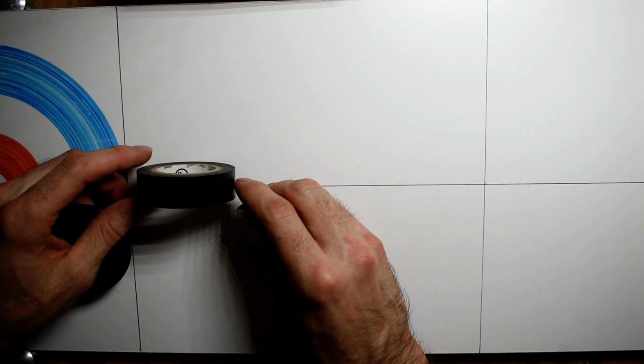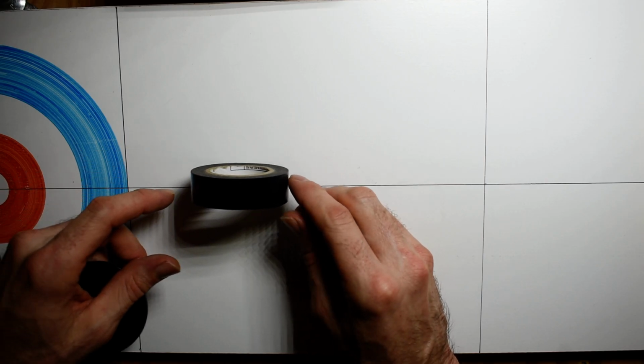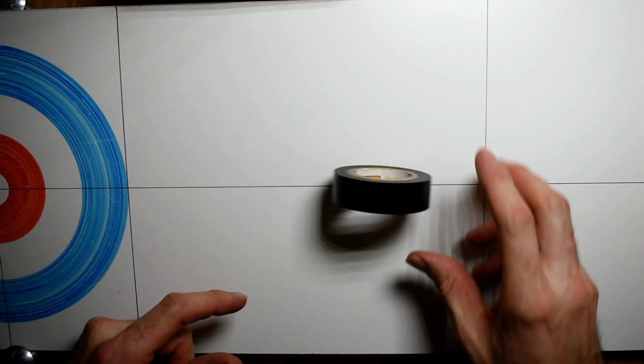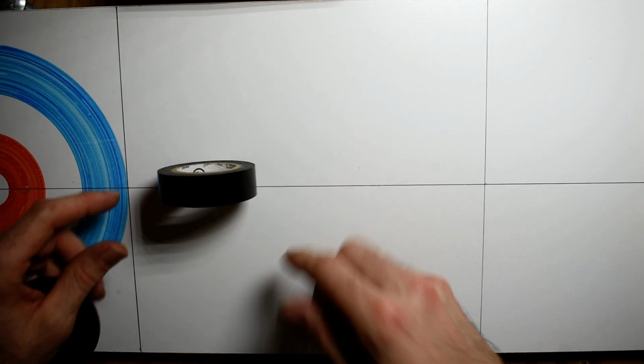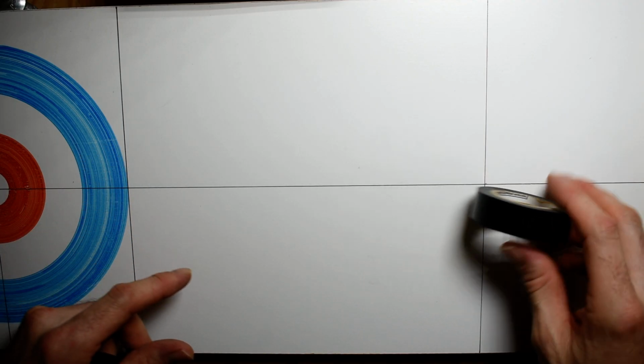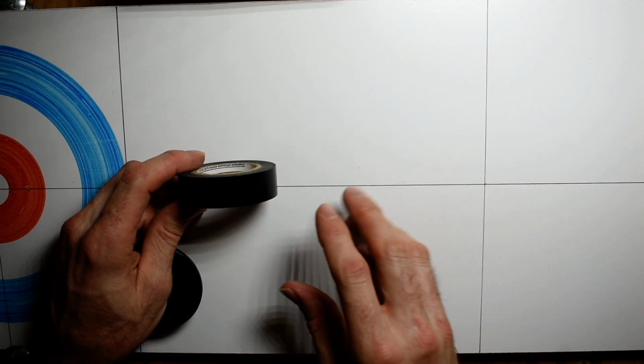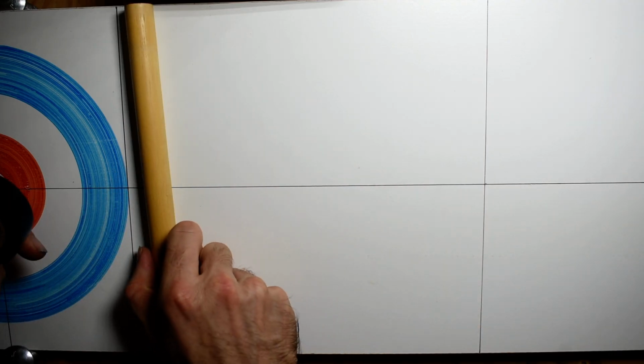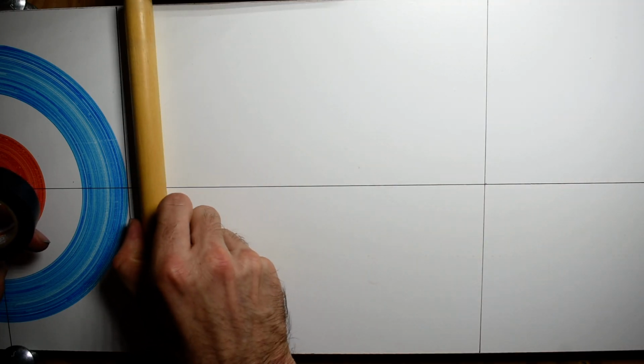I think that's very similar to what's going on, why this thing actually wants to turn. But that's separate from the issue at hand of talking about rolling friction.